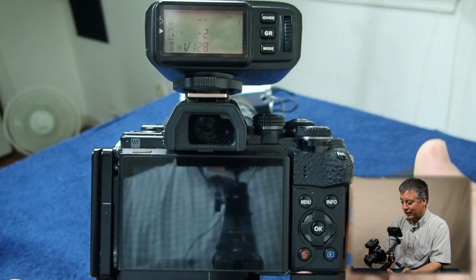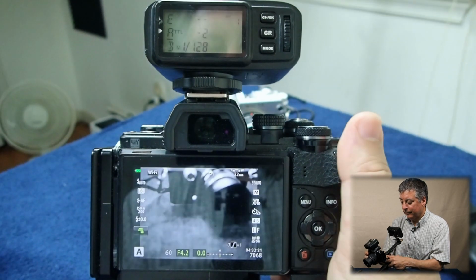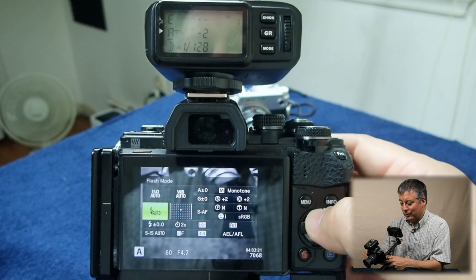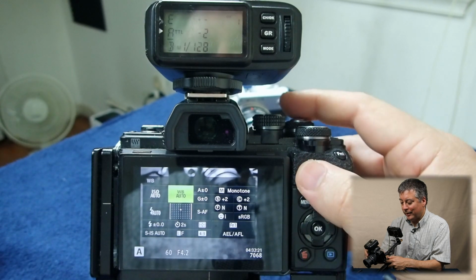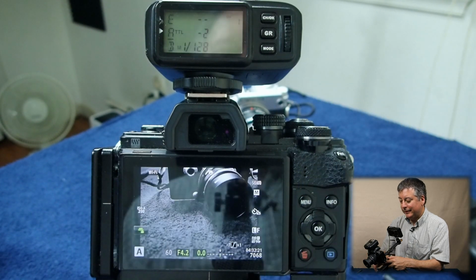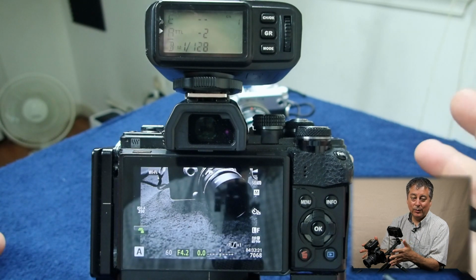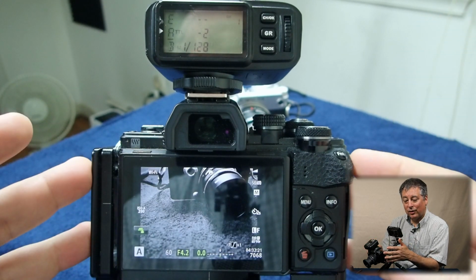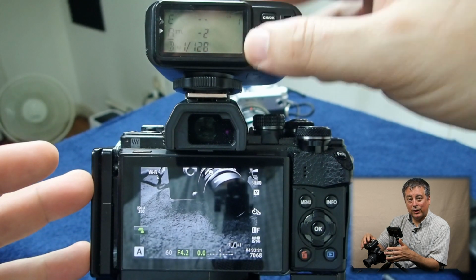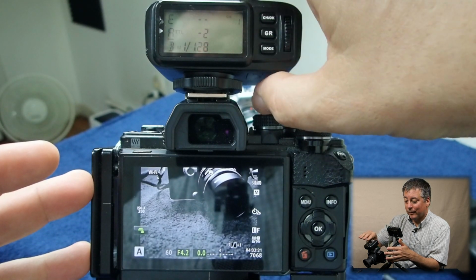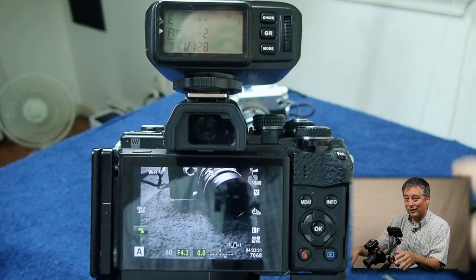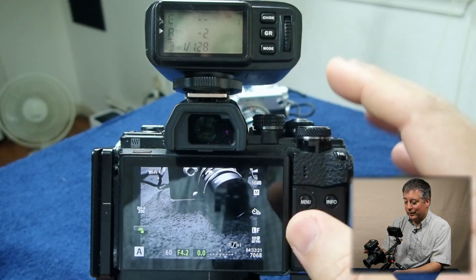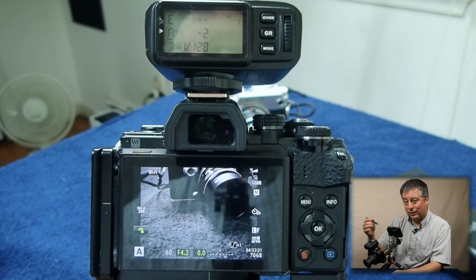And let me just turn the camera on. So on the camera, we'll just have this on auto mode, auto ISO, auto white balance, etc. We'll just let the camera do most of the work. And when the camera's flash mode is set to auto, it's simply just going to trigger the wireless trigger to trigger the flashes.